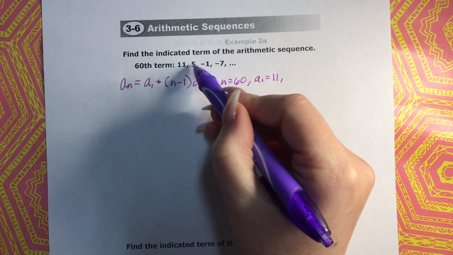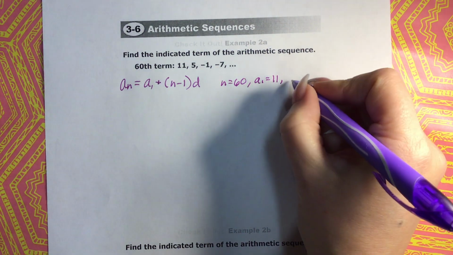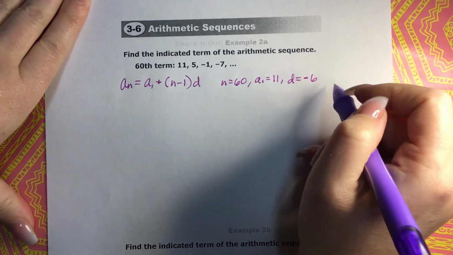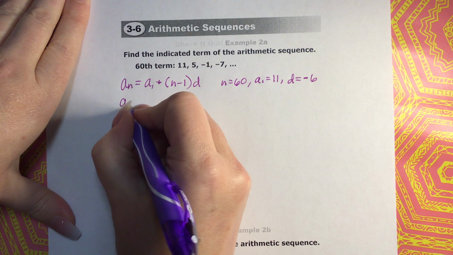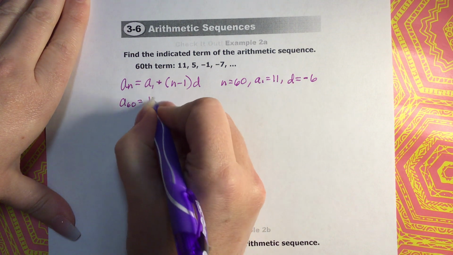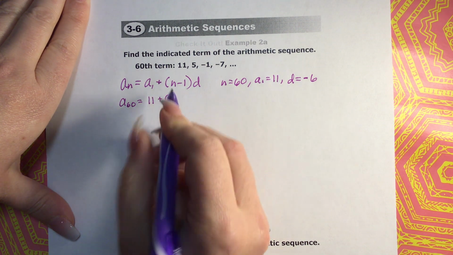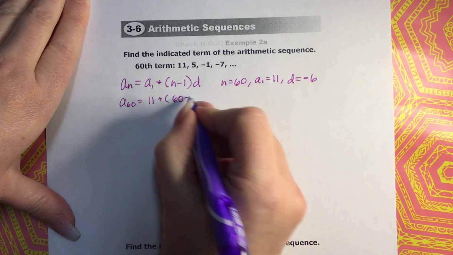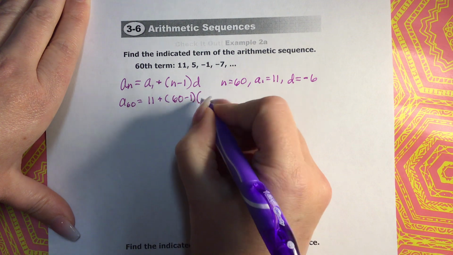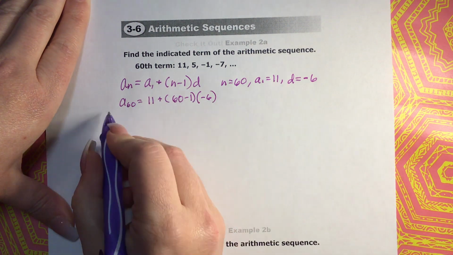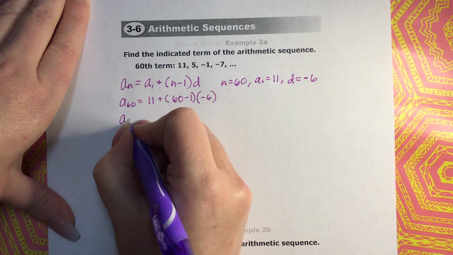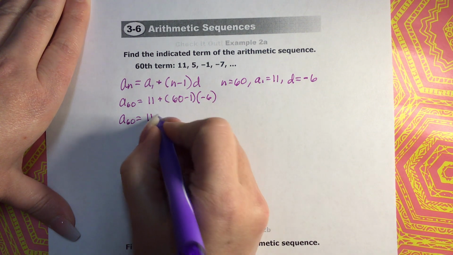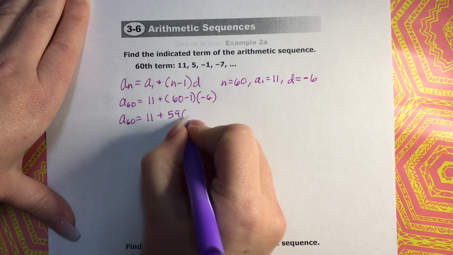11, oh, take away 6, so it's negative 6. Okay, make sure you have that negative. And then we just substitute everything in, so a sub 60, the first term is 11 plus, no, the first term is 11. Okay, I did that right. Okay, n is 60 minus 1, and d is negative 6, got to put it in parentheses. All right, then we're just going to do order of operations. That's those parentheses right there. That would be 59 times negative 6.